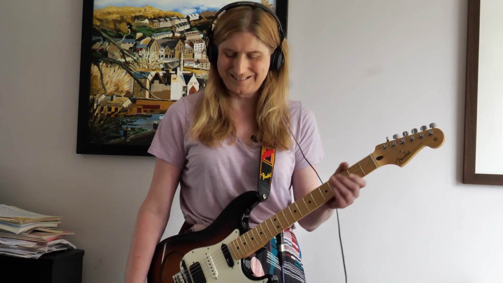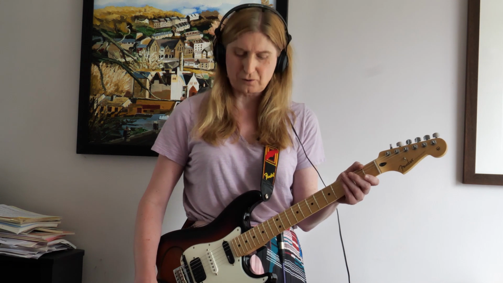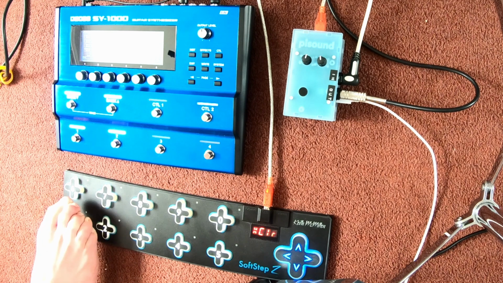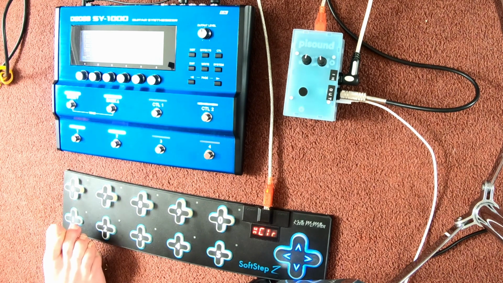Funny. And yes, I am using the Planet Waves lead the wrong way around. I forgot when I plugged it into the violin. So the bottom button is record and play, and the top button is stop clear. This is about the minimum number of buttons I found to be useful in a looper.